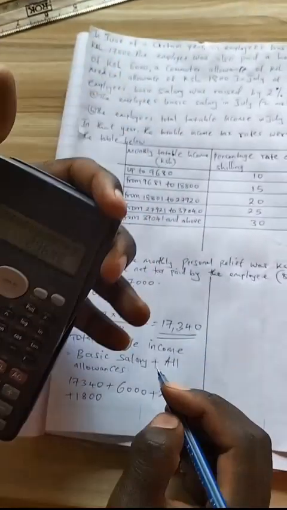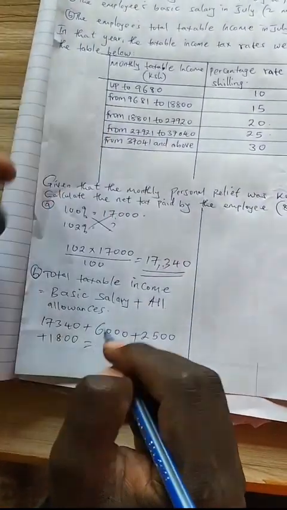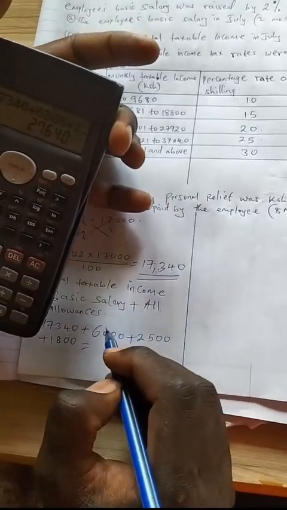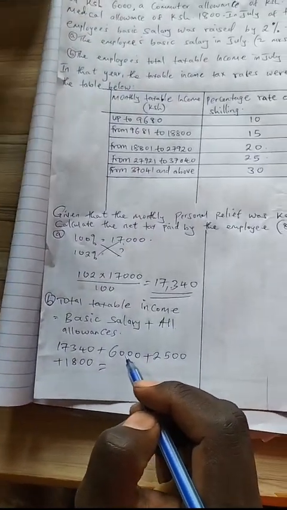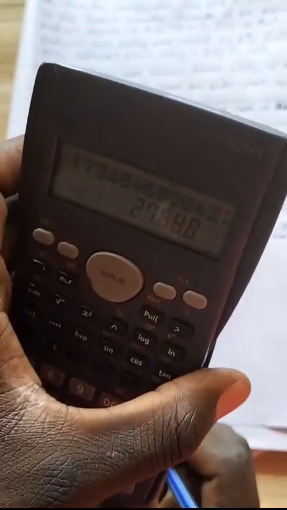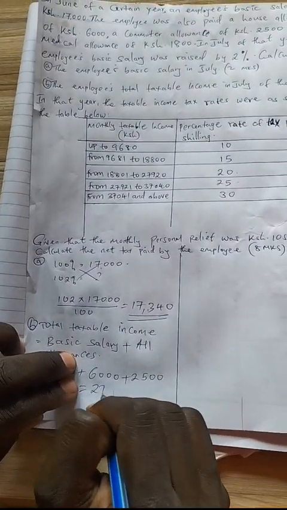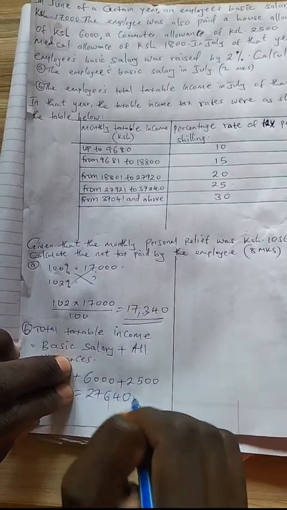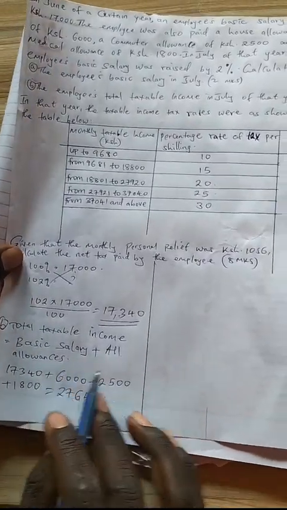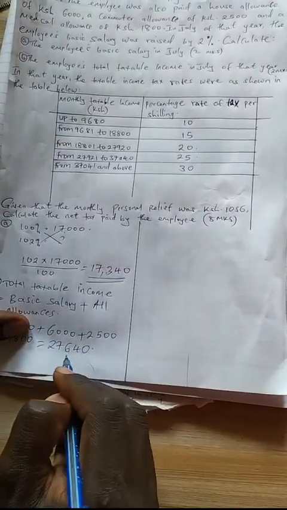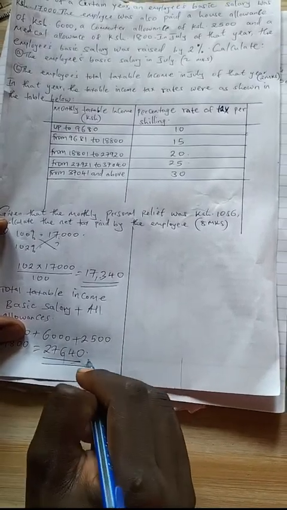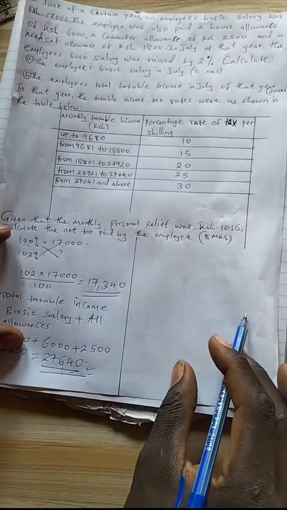So the total taxable income for this employee was 27,640. That is the total taxable income for this employee in July.